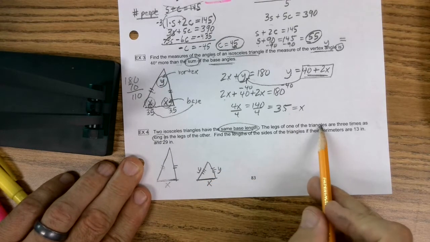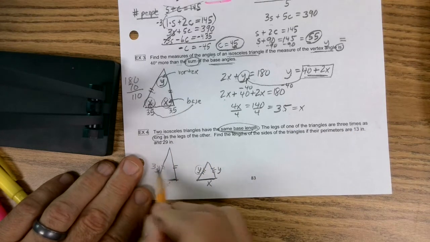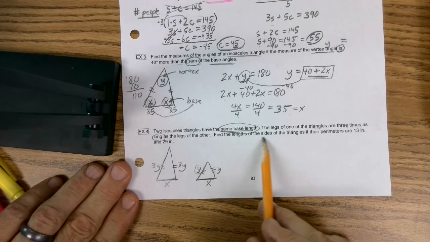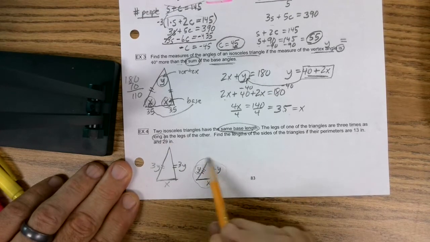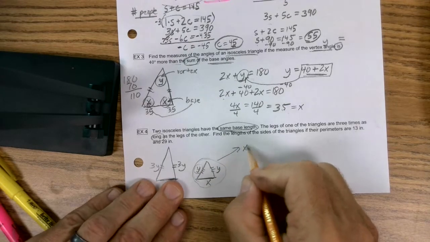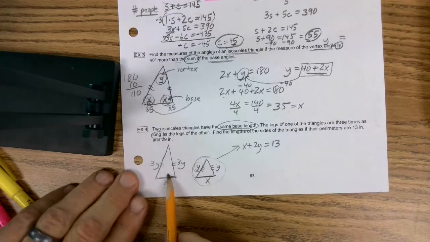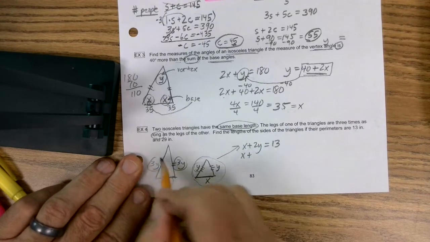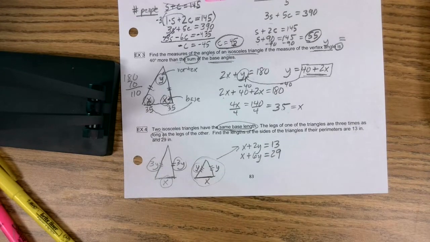It says the legs of one of the triangles are 3 times as long as the legs of the other. I'm just going to triple this. So this is 3y, and this is 3y. Now look, it says find the lengths of the sides of the triangles if the perimeters are 13 and 29. Well, obviously this one's shorter. So if I add all the sides up, that's going to give me my perimeter. X plus 2y equals 13. But this one, the perimeter, x plus this is 6y equals 29, and now I've got my system of equations.